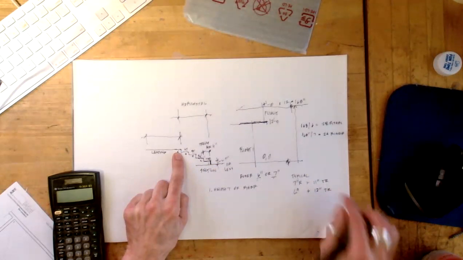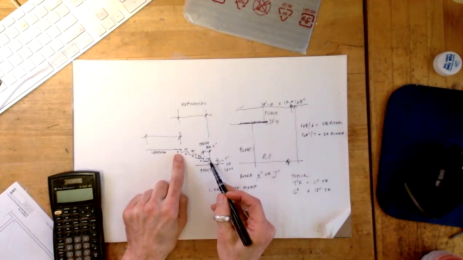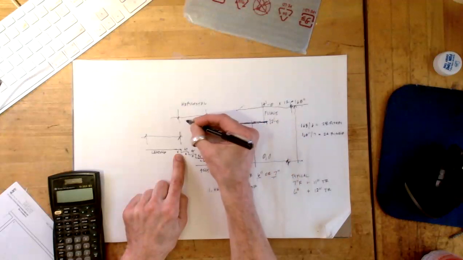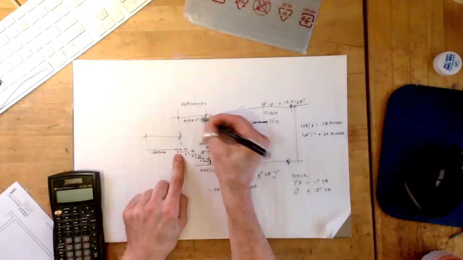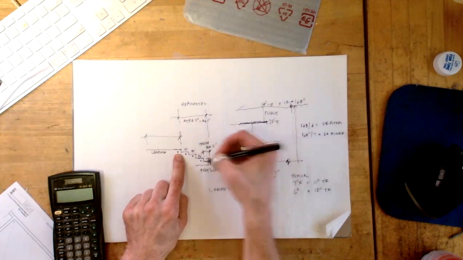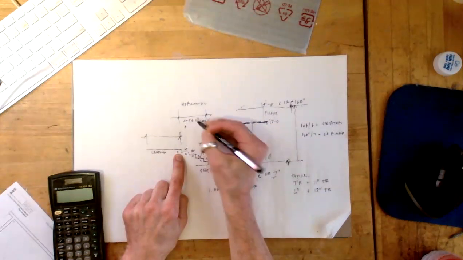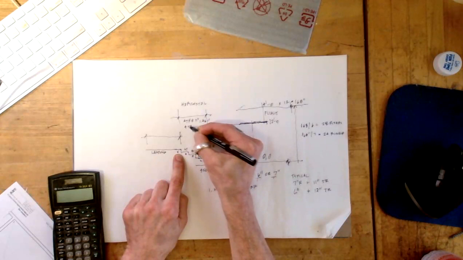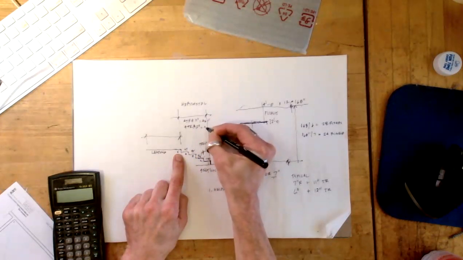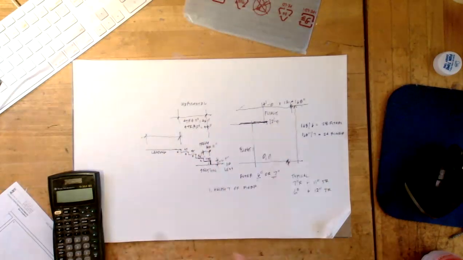So if the tread is 11 inches, and here we have 4 treads, then it's going to be 44 inches. 4 treads at 11 inches equals 44 inches. If it's 4 treads at 12 inches, it's going to be 48. I hope we can see this.